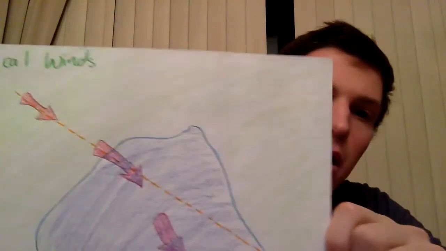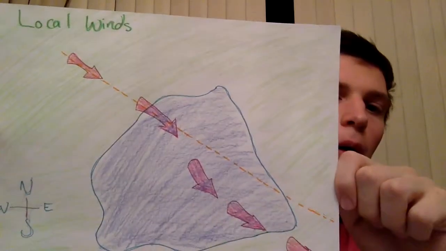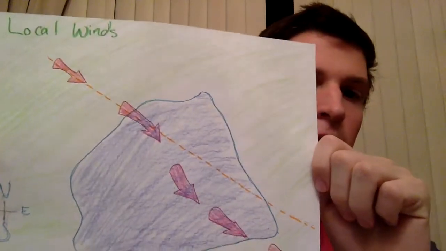And if you're inland, here's a local wind. Local winds are wind that's just going to keep going and going on a specific path, like that orange dotted line, if there was no water there. But since there's water there, the wind is actually getting a change.